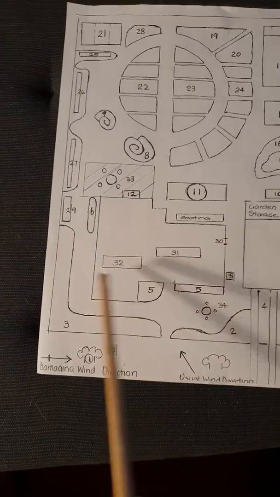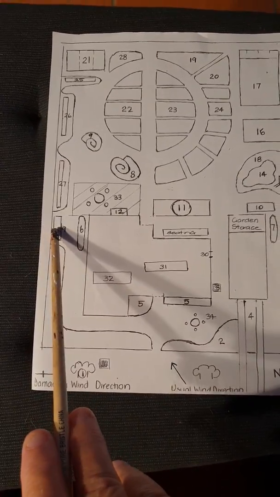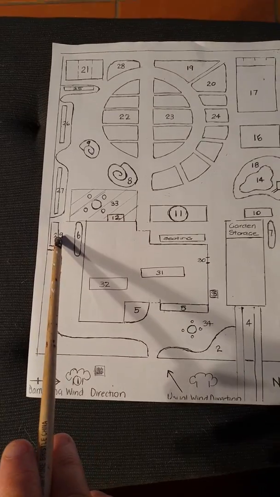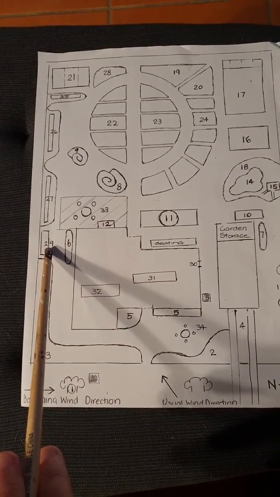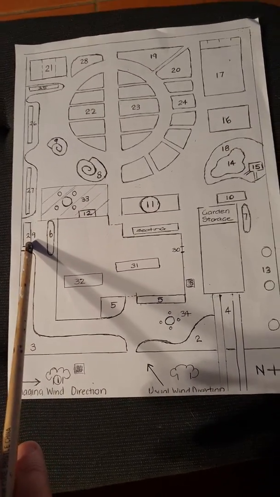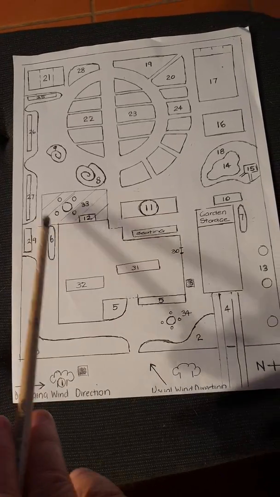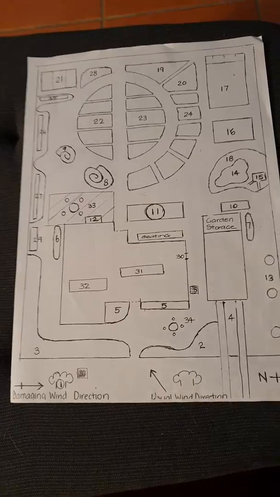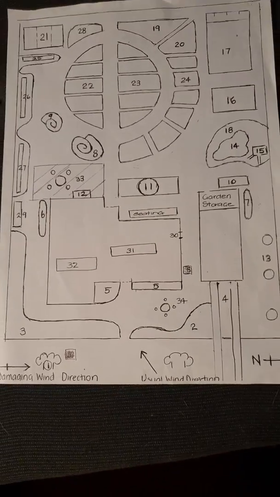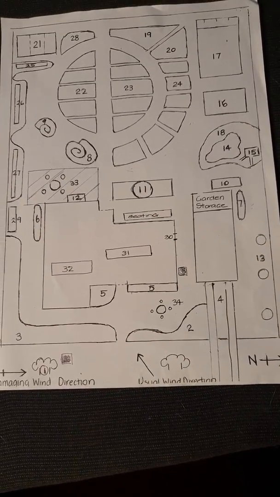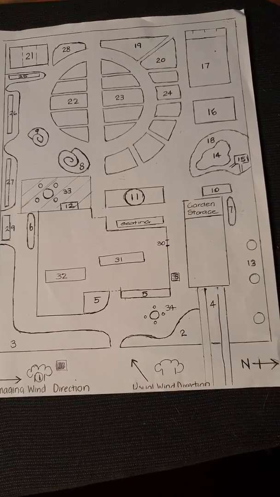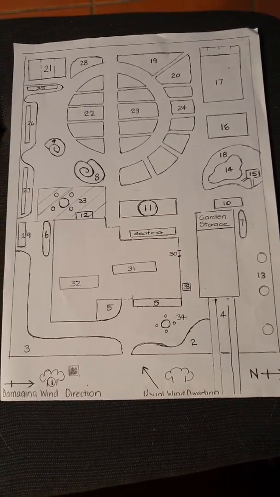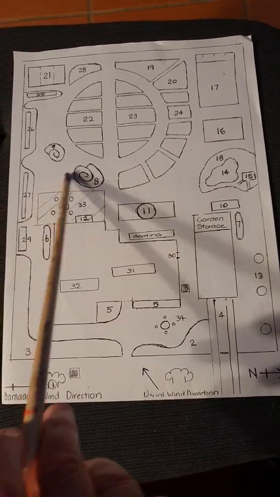The worm farm is over on the southern boundary fence. It's in a shaded area next to the house, but still very close to provide easy access to add kitchen scraps. We're moving away from Zone 1 into Zone 2, but still in very close proximity to the house.